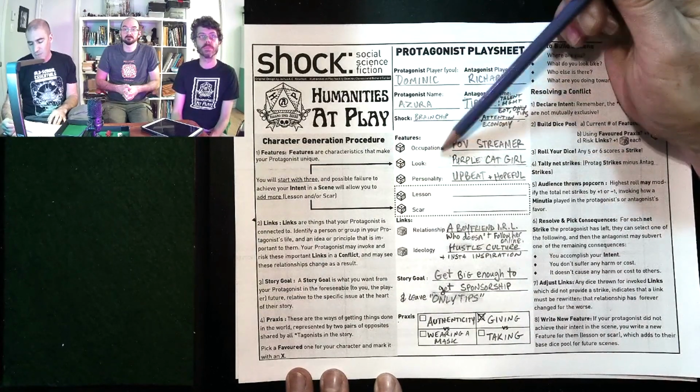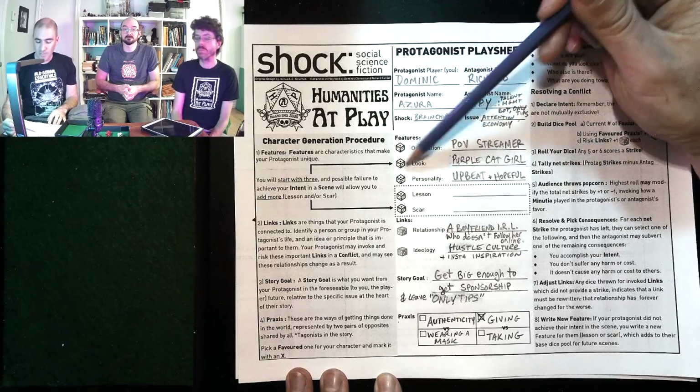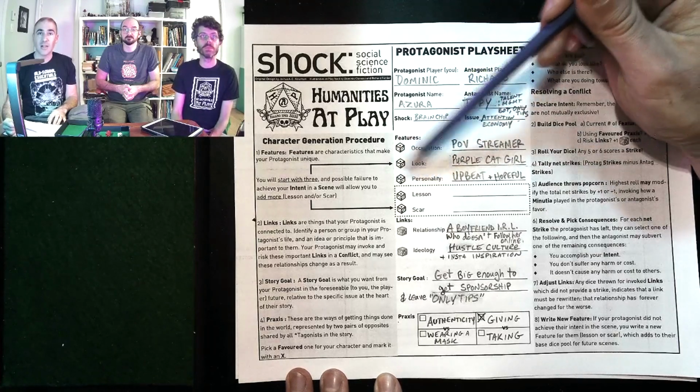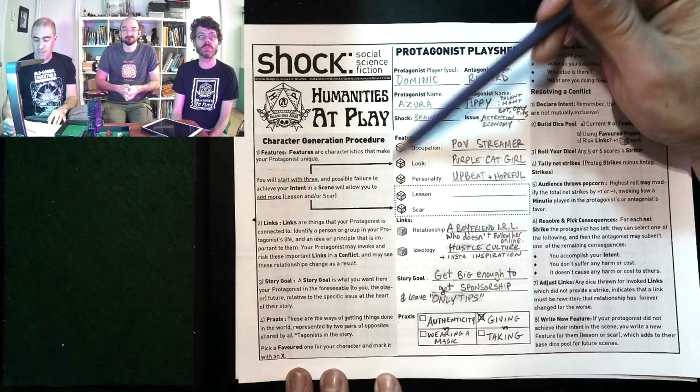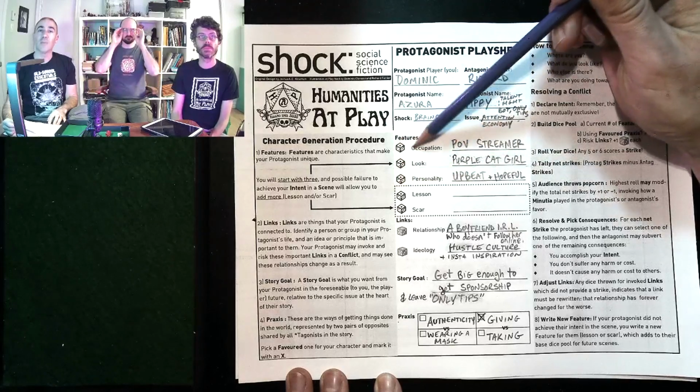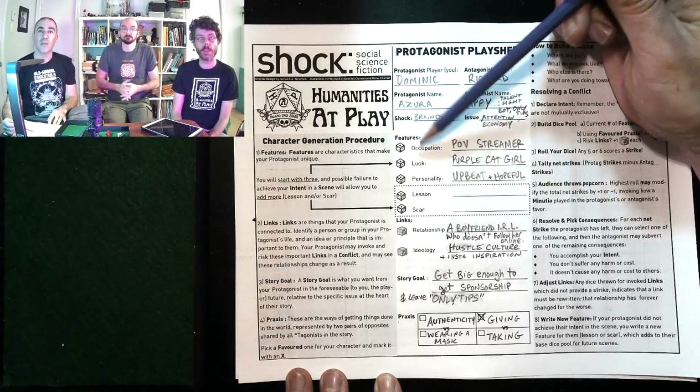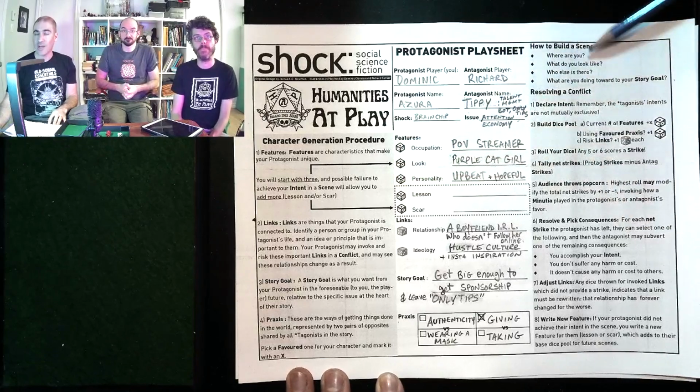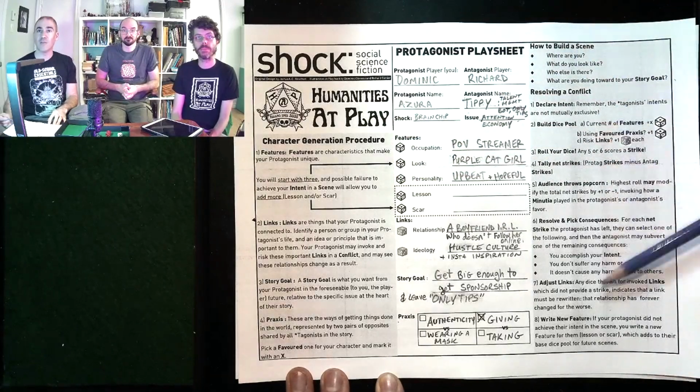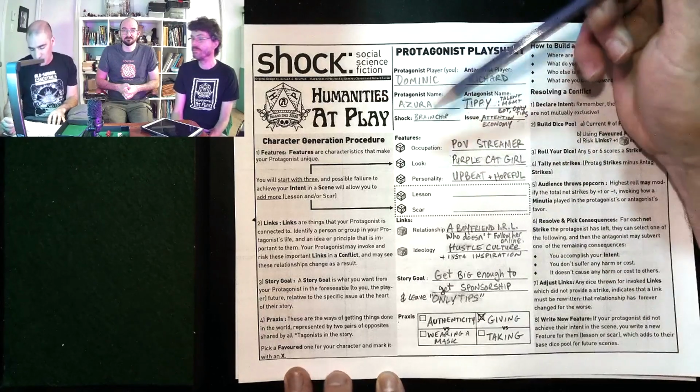We can define those as sort of like occupation, look, and personality. And these each have a die beside them because our three initial features represent our starting dice pool whenever we're going to roll dice to resolve conflicts. We'll get to that in a bit. That's probably the topic for video number two.